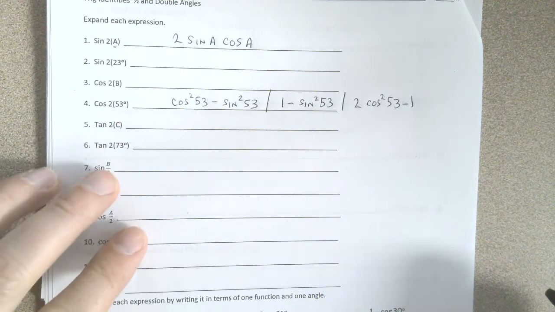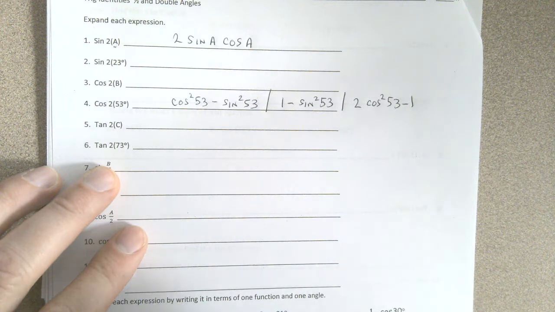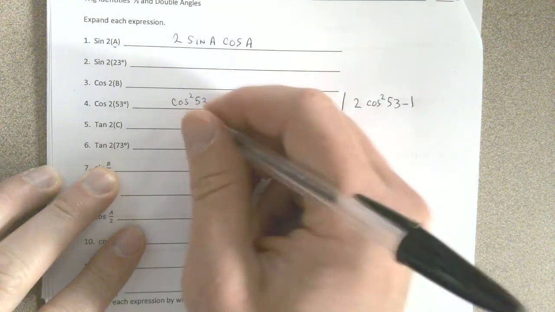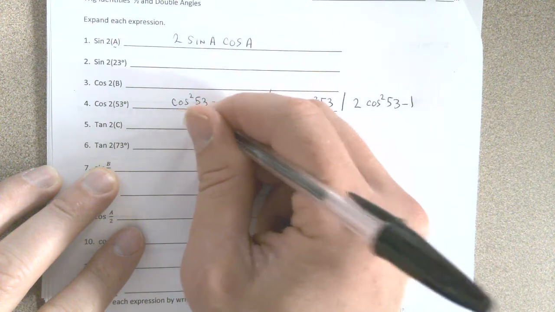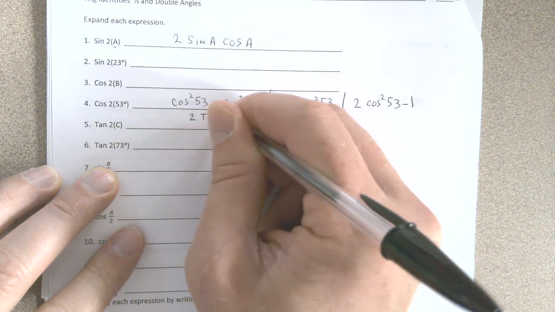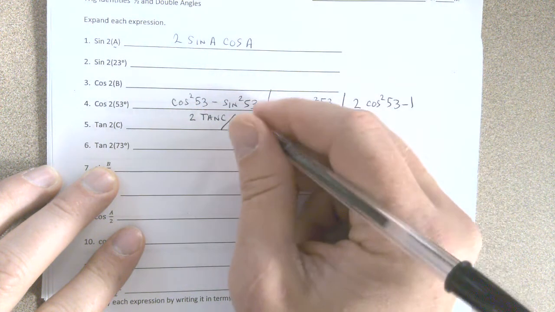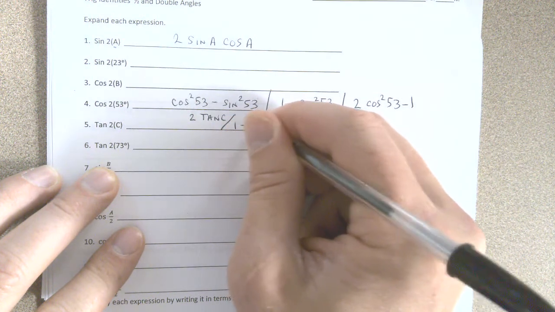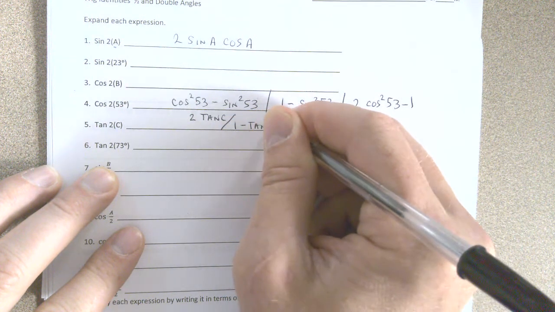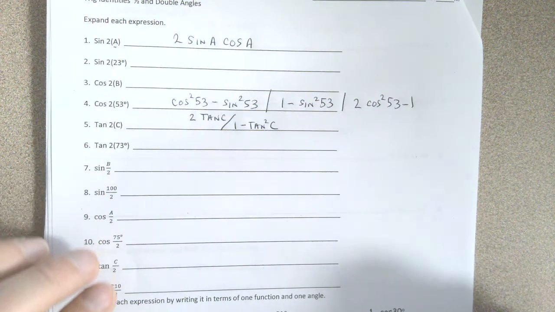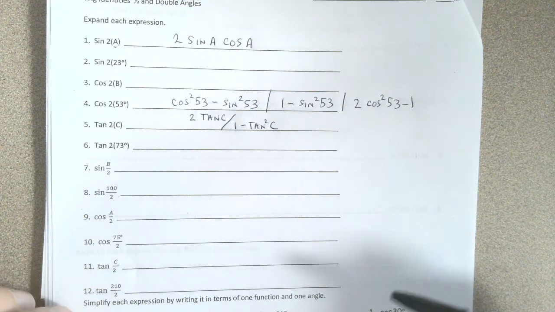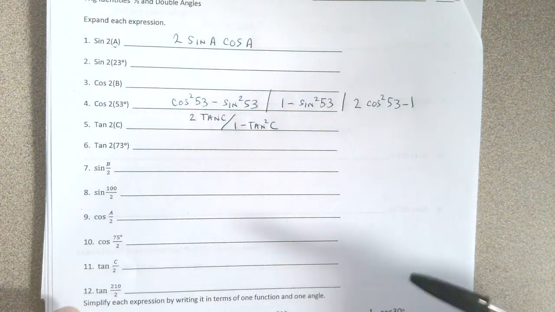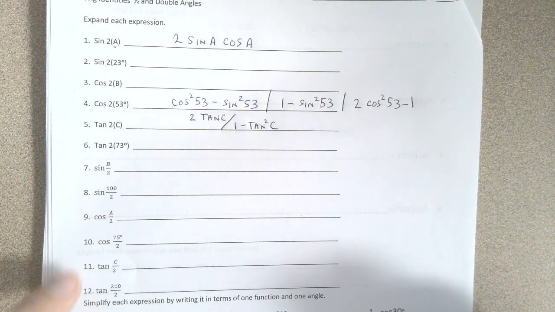We'll do one of the tangents. How about number 5? Tangent of 2c would be 2 tangent c over 1 minus tangent squared c. So you're just doing your conversions on these. We'll do one of the half angle ones.